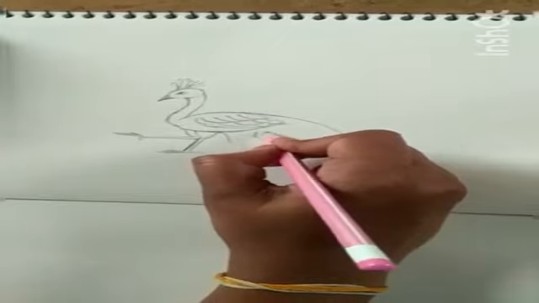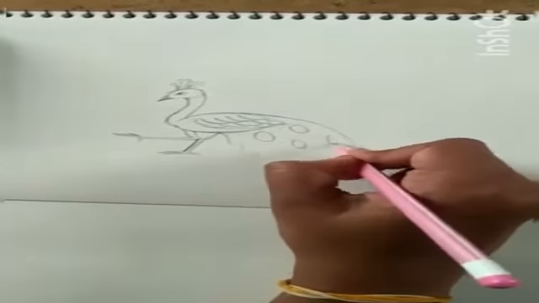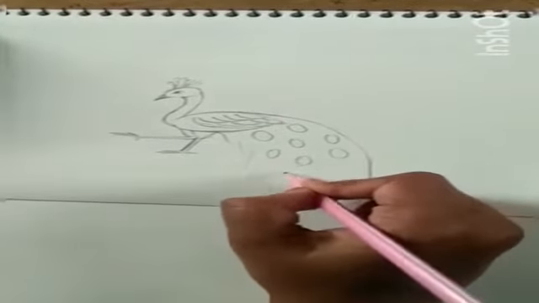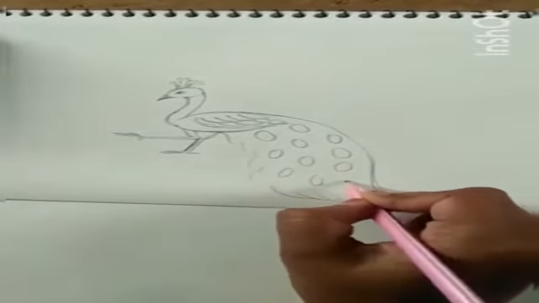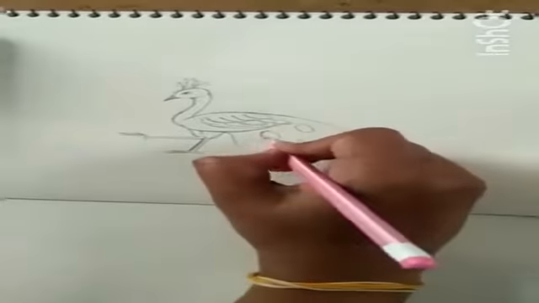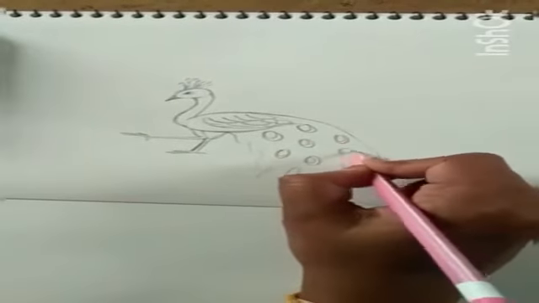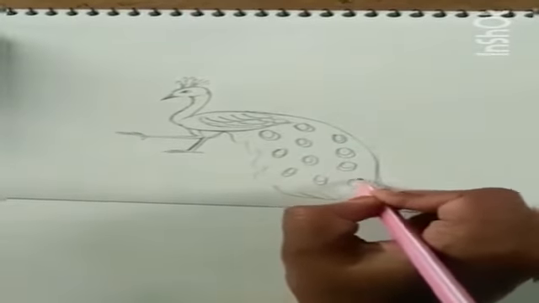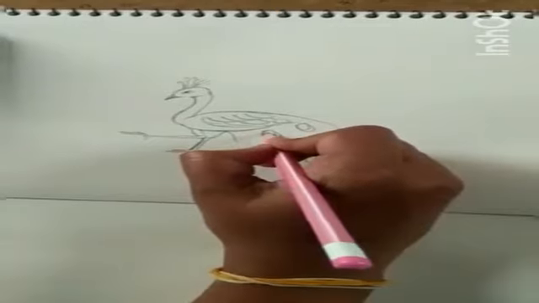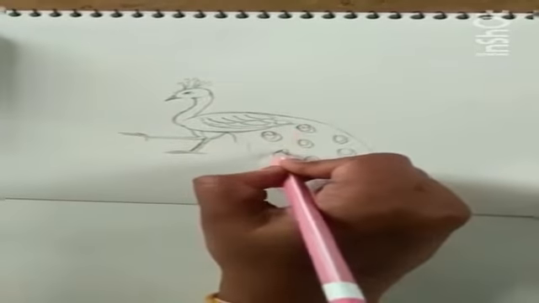Here draw all oval shapes for peacock feathers, eyes. Draw again one more circle inside of the oval shape. And again draw a heart symbol.